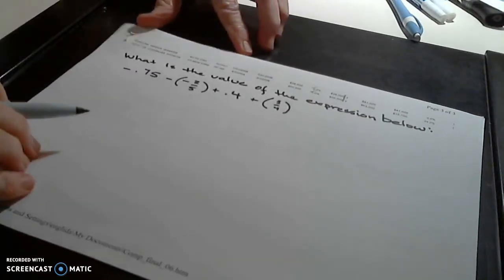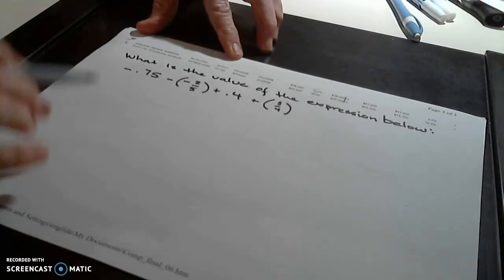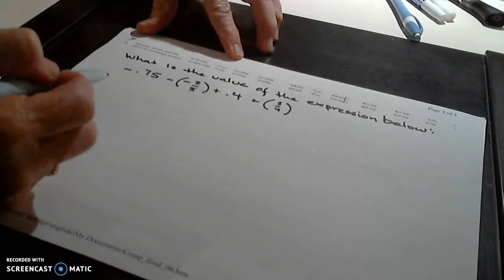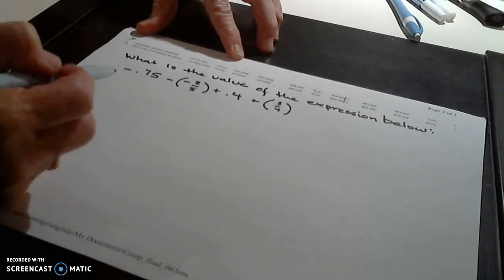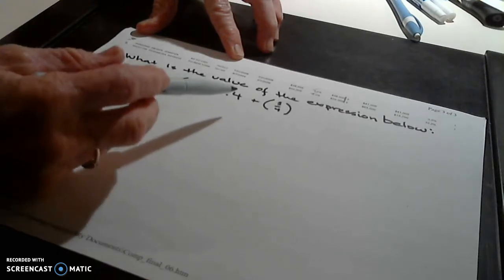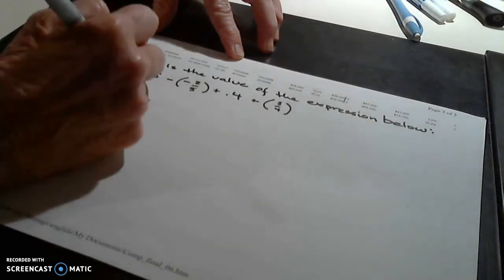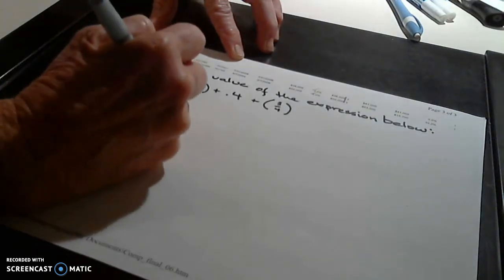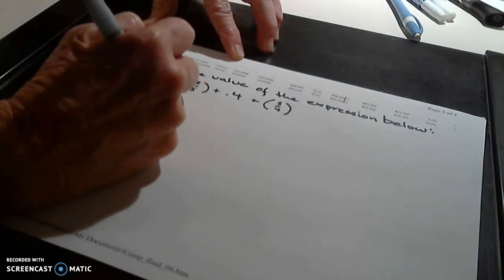Problem number 1. What is the value of the expression below? Decimal, a fraction, a decimal, and a fraction. I quickly scan the answers and I see that all of the answers are in decimal form. So I'm going to turn each one of these into decimals. I have negative 0.75, it stays the same. Subtract a negative, I add a positive.